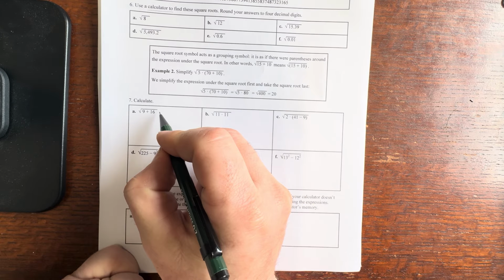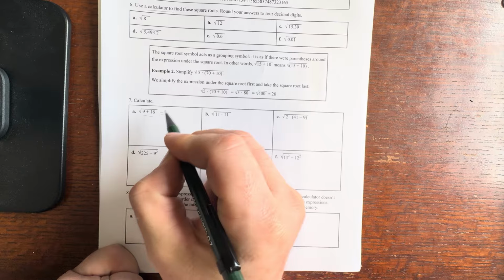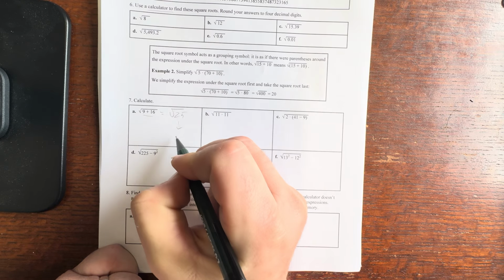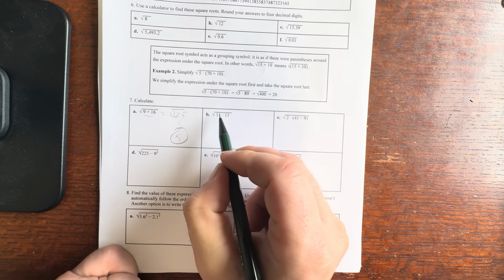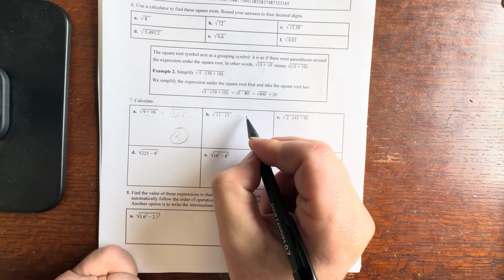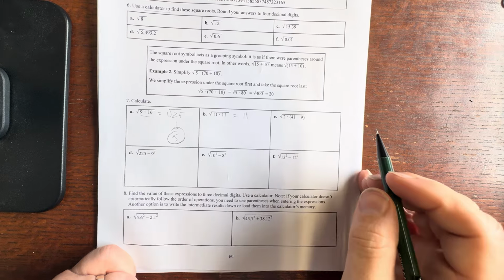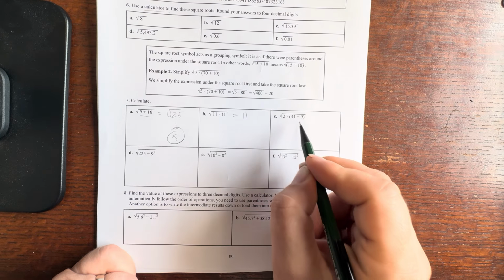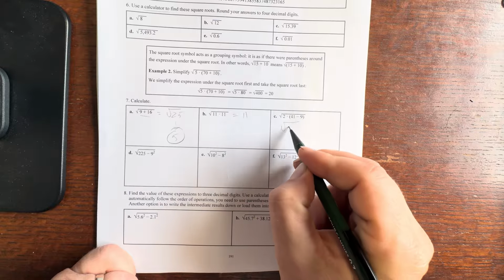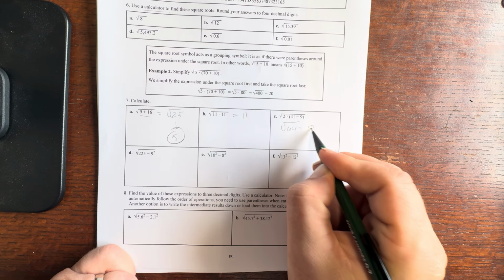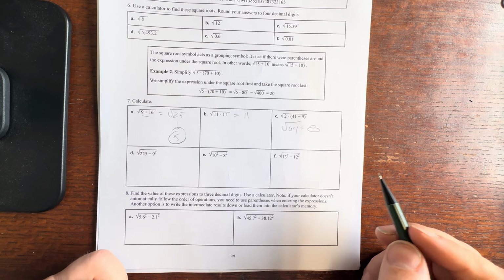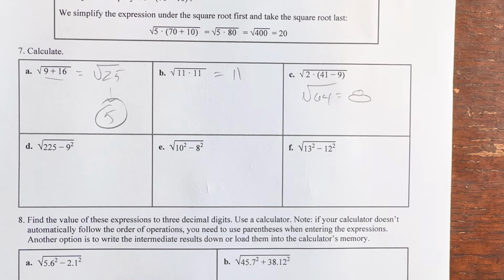Students, coming down here, notice that you have to add them together first. You do 9 plus 16, which is 25. What's the square root of 25? Well, if you know your perfect squares, you know that it is 5. The square root of 11 times 11 will give you 11. That's what we were covering on the previous page. Now you have some math to do here. You have to do 41 minus 9, which is 32, times 2, which gives you the square root of 64, which is a perfect square of 8. And so on, students. Keep going through those. Make sure you self-check. And then we get to the bottom of the page down here.